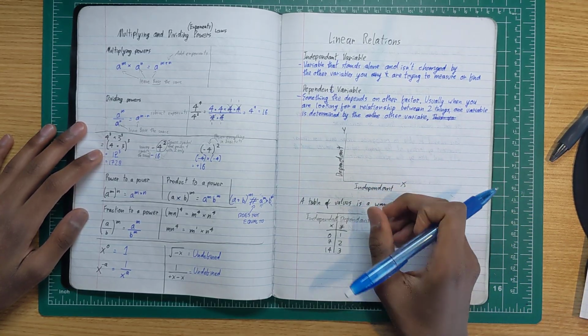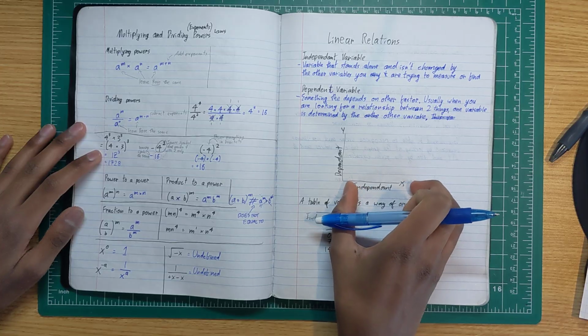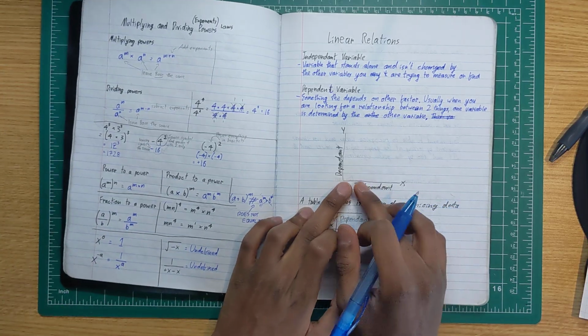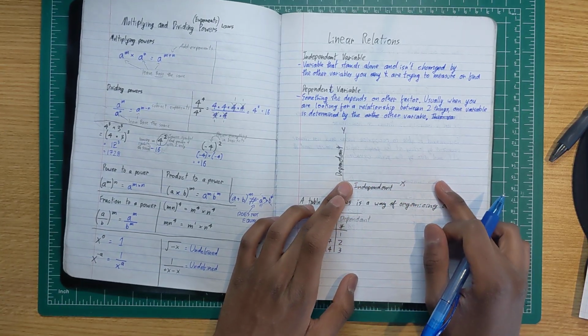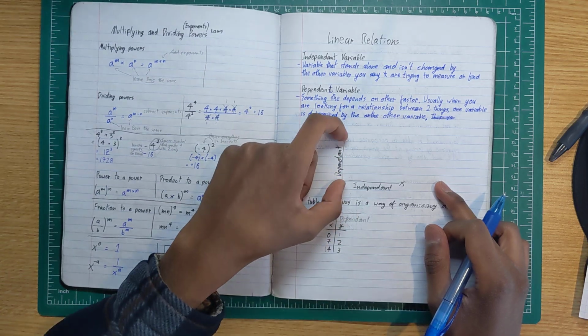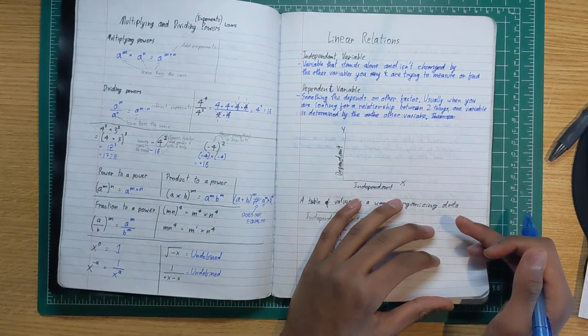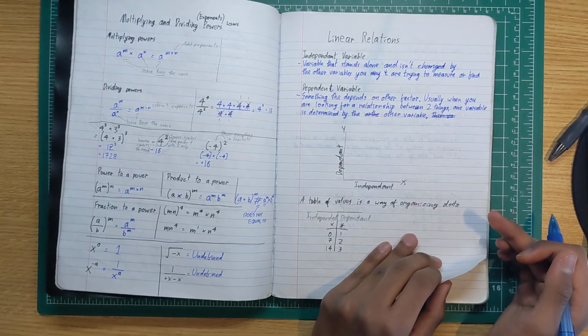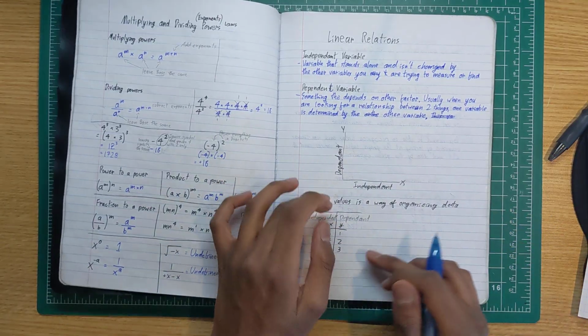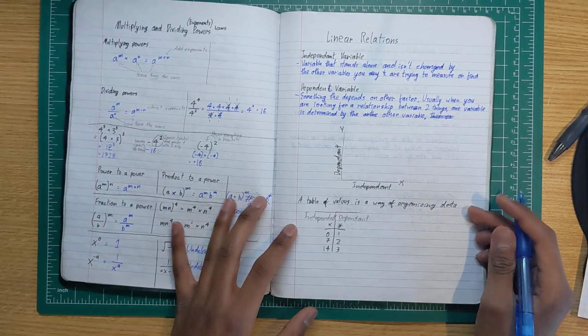And so this is time. You're trying to measure the amount of studying you can get in a certain amount of time. Okay. Studying depends on time. Okay, so, all right.